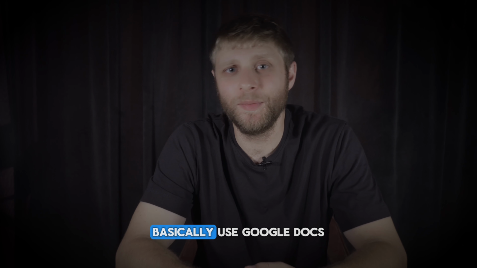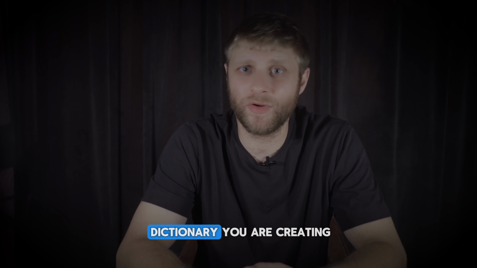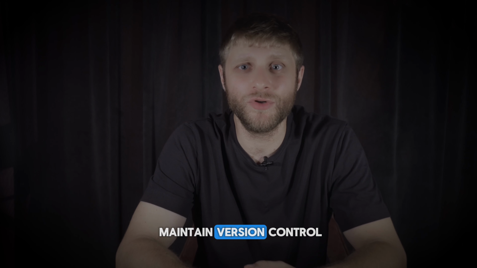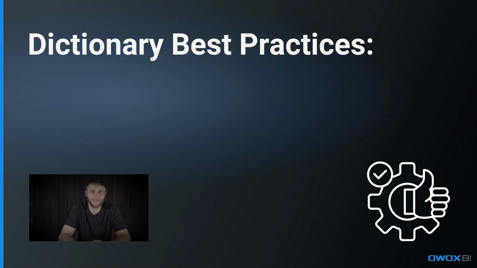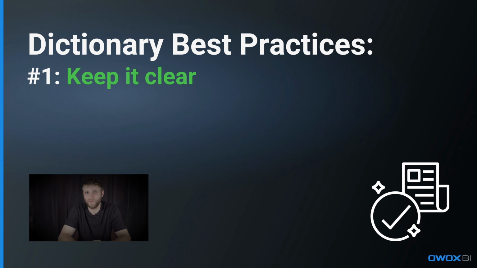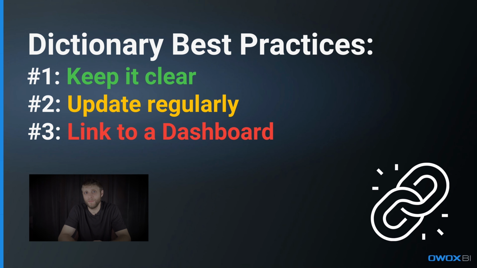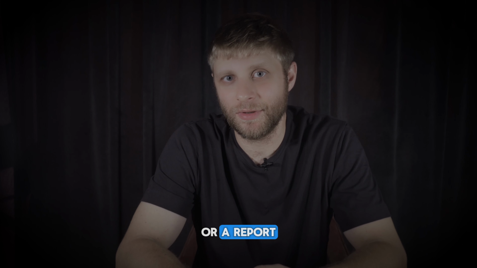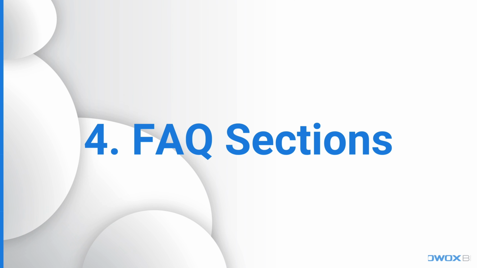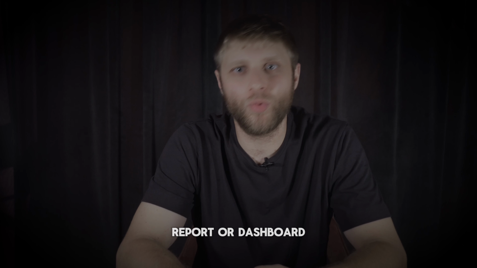Basically, use Google Docs or Notion or any similar tool to create and share this data dictionary you are creating, and don't forget to maintain version control to make updates and changes over time. Here are just a few of the best practices. Number 1. Keep definitions clear. Number 2. Update the dictionary regularly. Number 3. Make this data dictionary easily accessible to all stakeholders, perhaps linking directly from the dashboard or a report. You might also want to create an FAQ section to address common questions and concerns users may have about the data, report, or a dashboard.